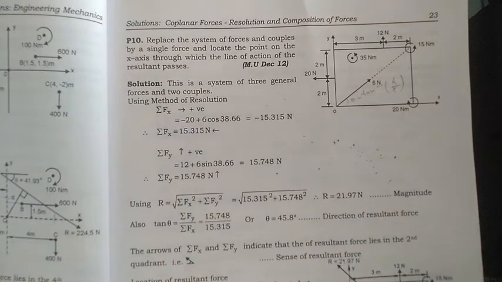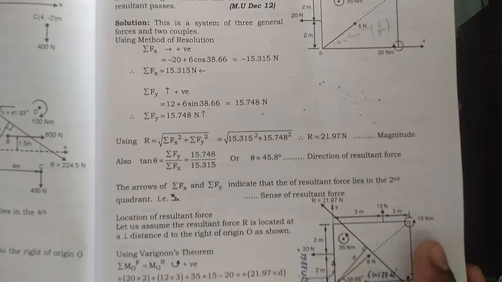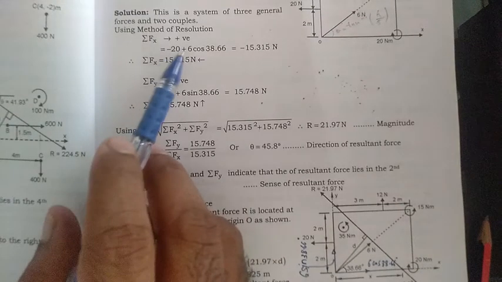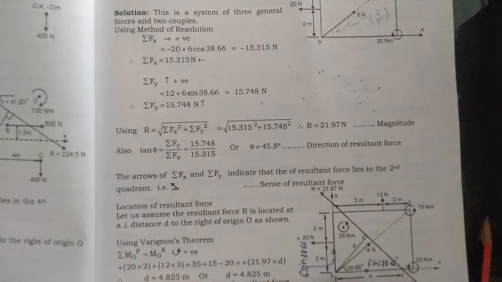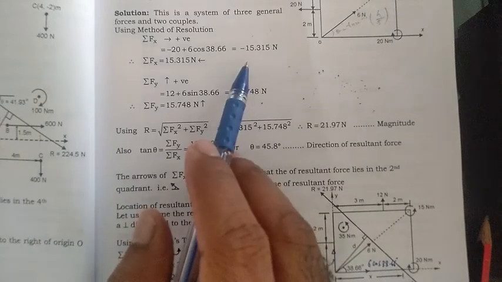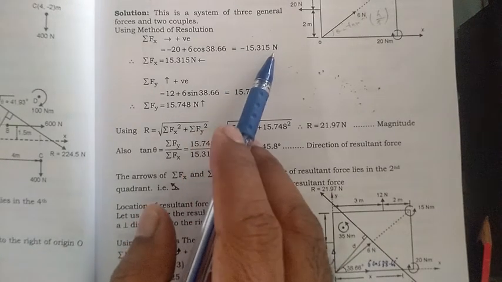Why is the minus sign written here? Because 20 is running towards the negative direction. Next, 6 cos 38.66 runs towards the right direction, so the positive sign is given. Do the calculation and you get minus 15.315 Newton.